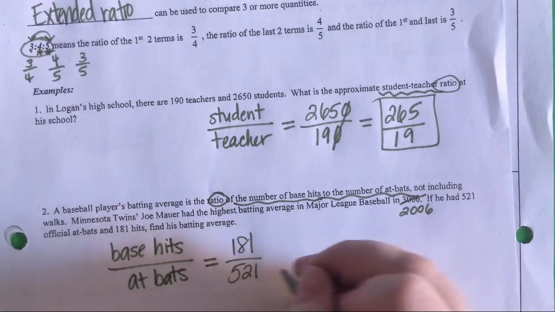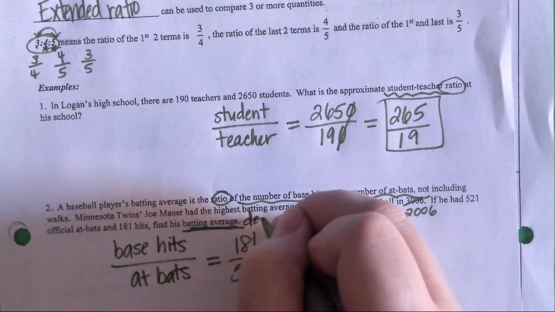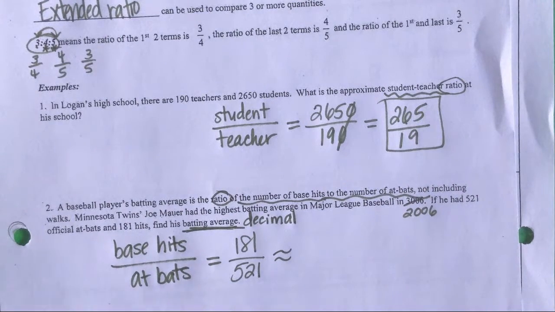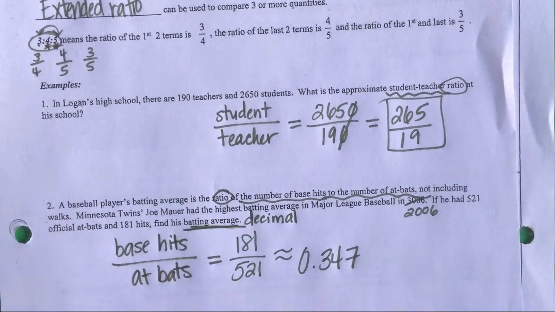So in this case, because it says batting average, I know I actually want a decimal. So I need someone to type 181 over 521 in their calculator, and let's get a decimal. 0.347. Okay. Unless the problem specifies, this is just a general rule that Miss Compton uses, and you should probably. I go to 3 decimal places.